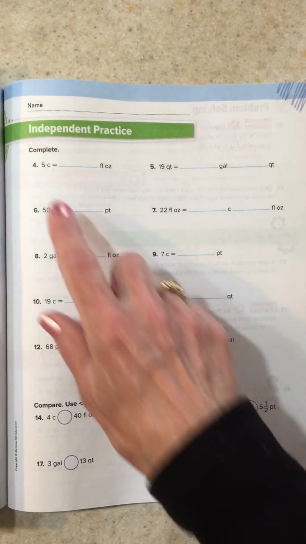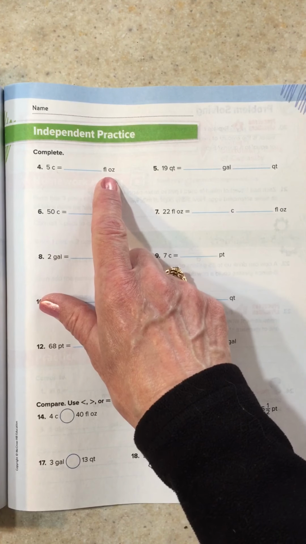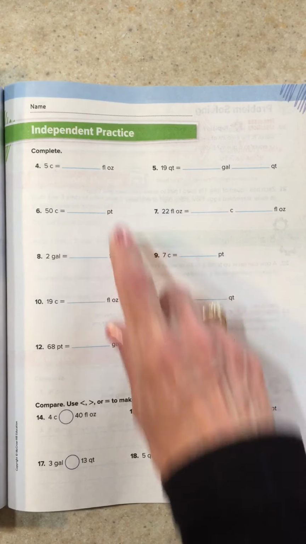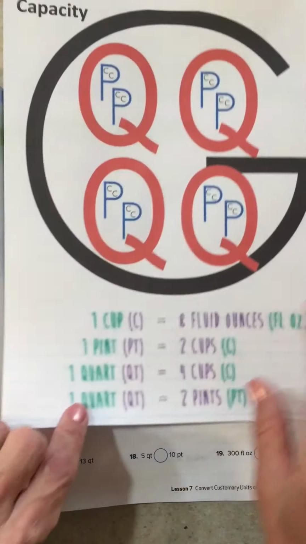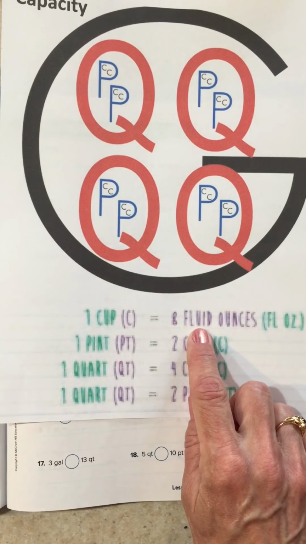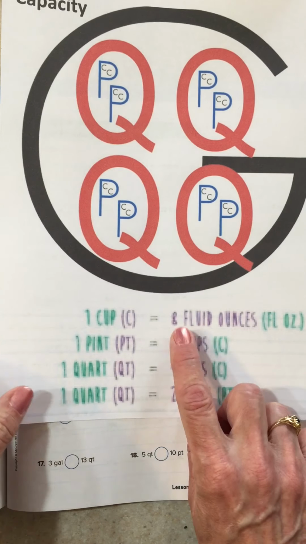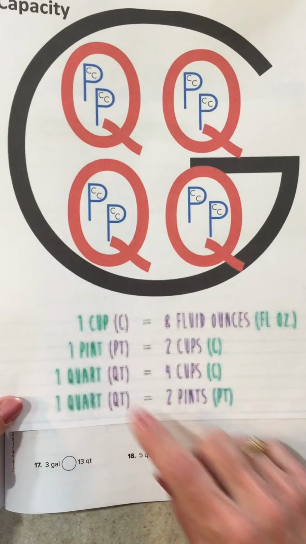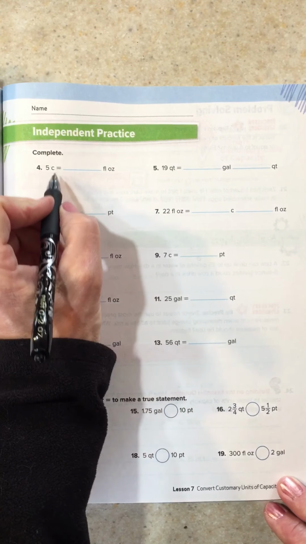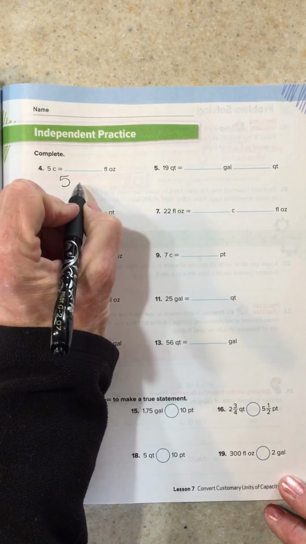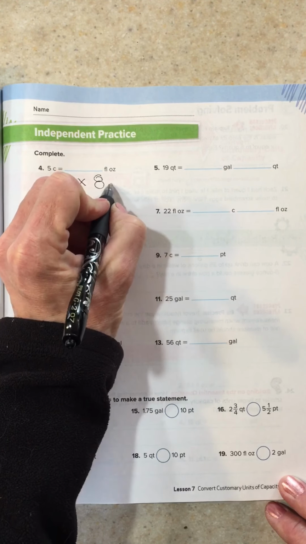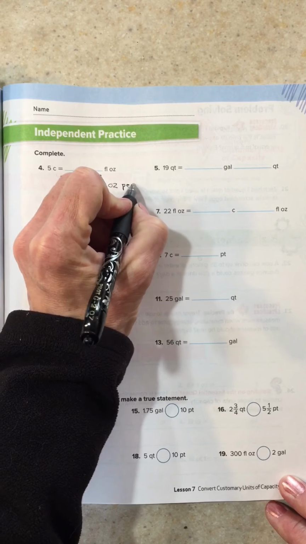All right, if you have 5 cups, how many fluid ounces is that? You need to know how many ounces are in a cup. And we have that here. 1 cup is equal to 8 fluid ounces. That's the thing you need to memorize the most. If you can remember that there's 8 ounces in a cup, that's the basic of all of this. So we are going to take 5 cups and multiply it by 8 ounces per cup.